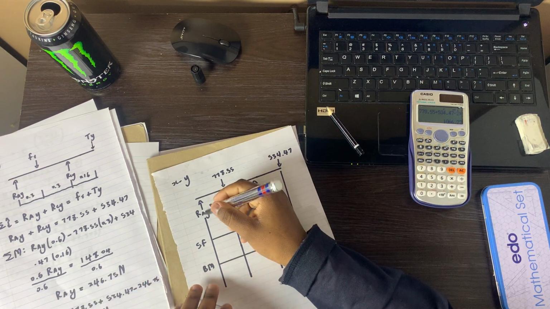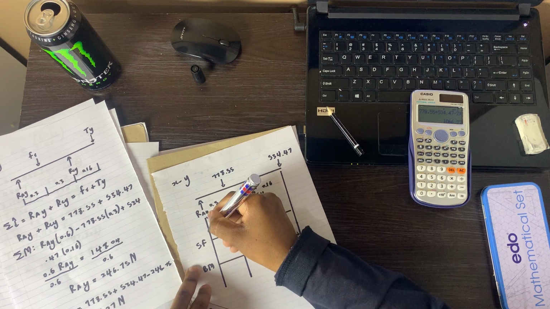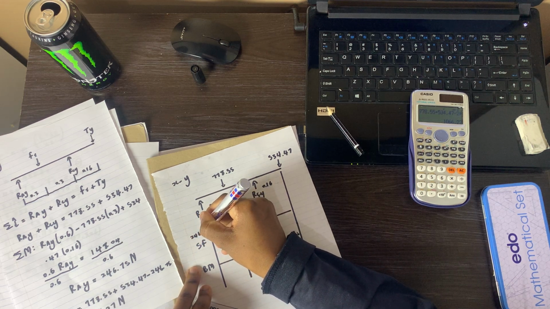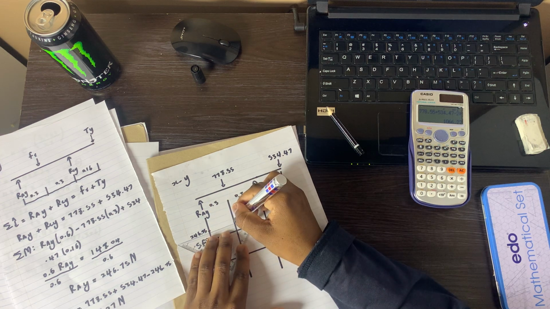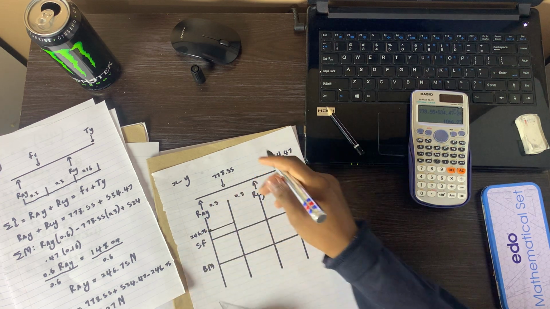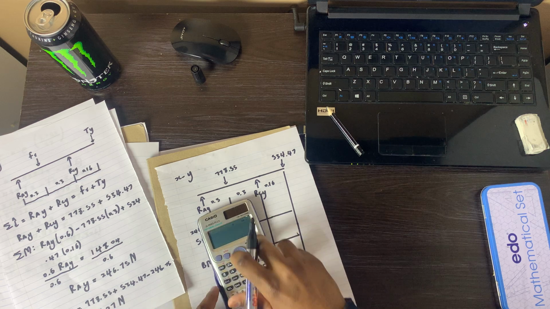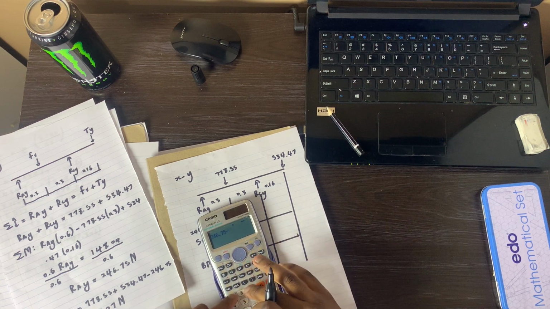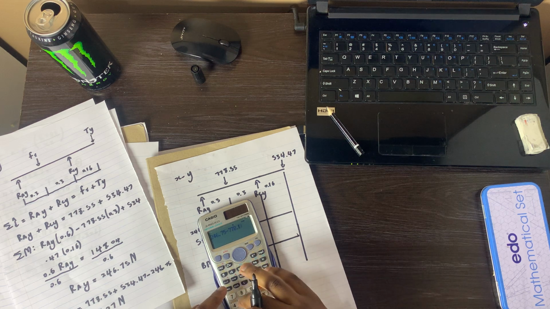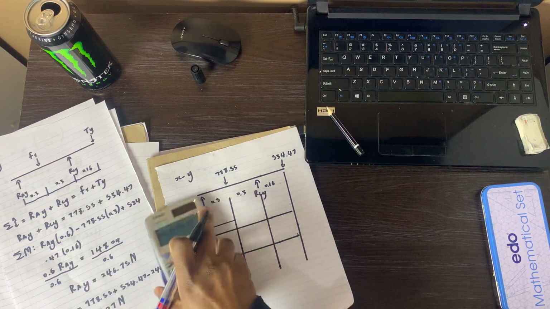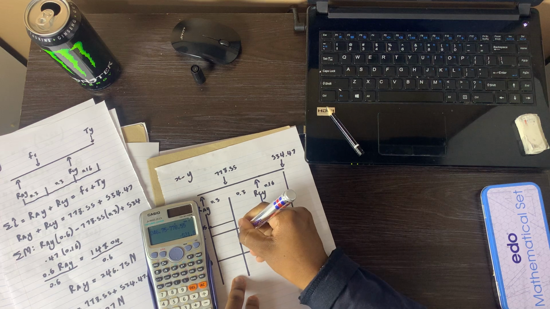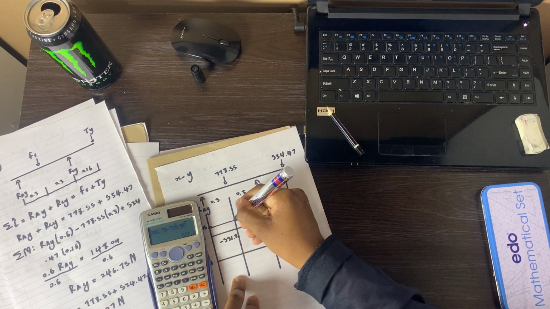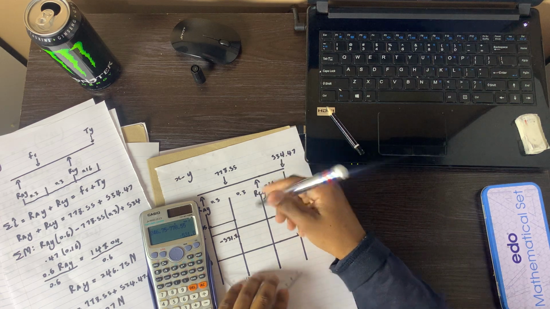The shear force RAY is 246.75, and then 246.75 minus 778.55 brings us to minus 531.8, right?